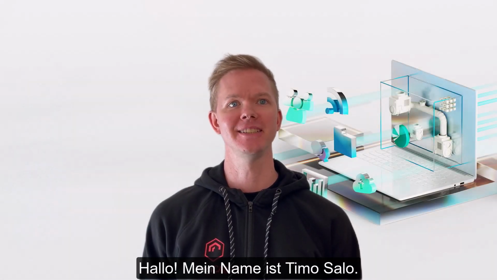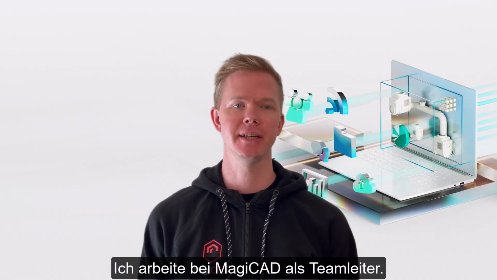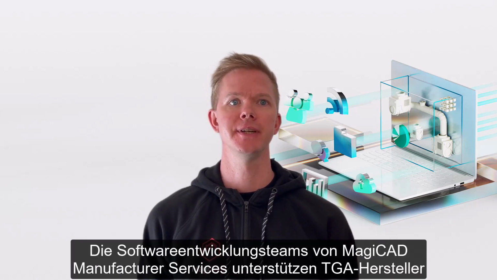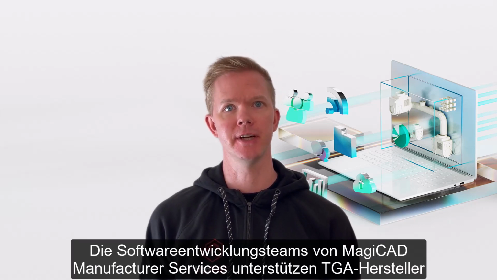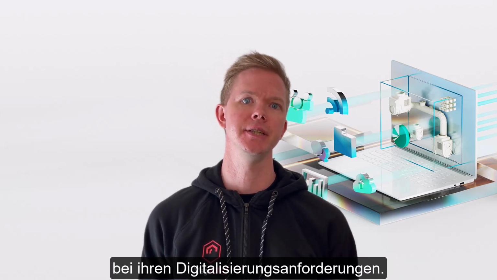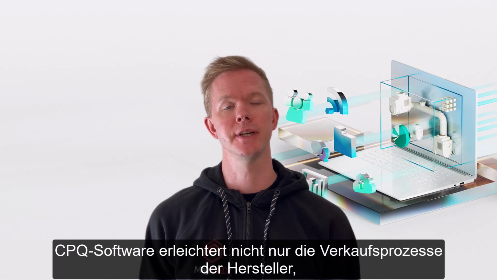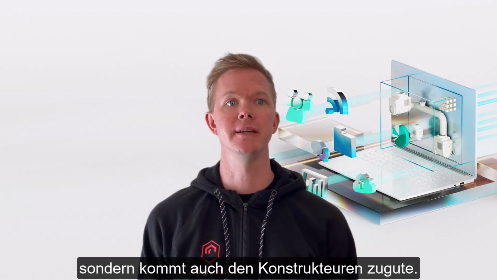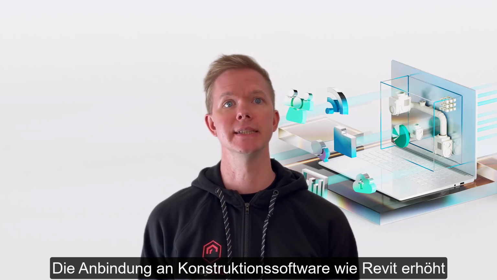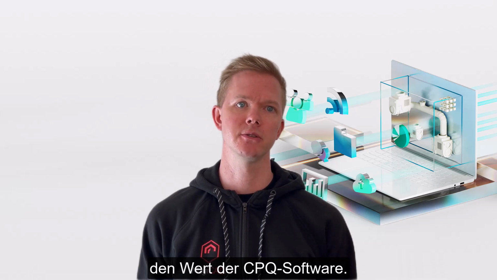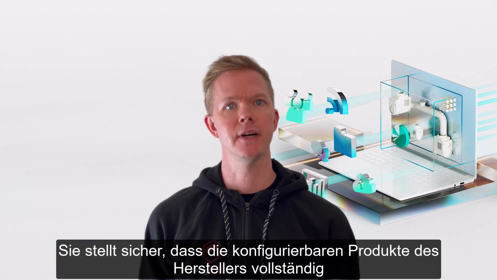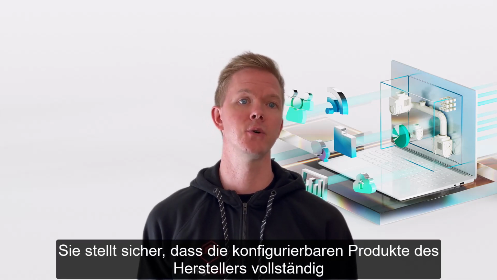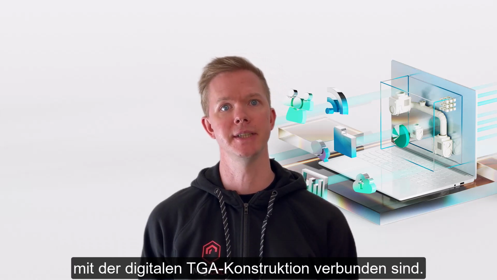Hello, my name is Timo Salo. I work at MagicAD as a team leader. Software development teams at MagicAD Manufacturer Services help MEP manufacturers with their digitalization needs. CPQ software not only makes manufacturers' sales processes easier, it also benefits designers. Connectedness to design software such as Revit adds value to the CPQ software. It ensures that manufacturers' configurable products are fully linked to the digital MEP design.